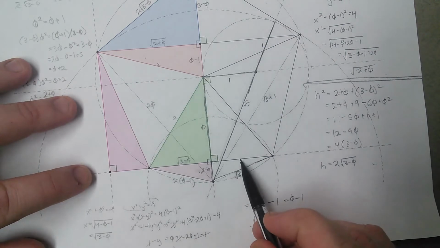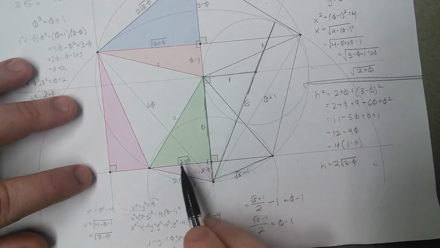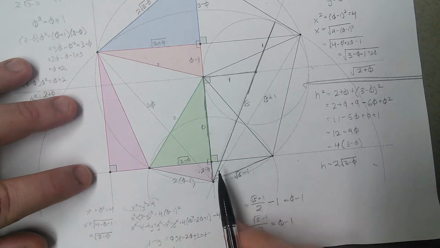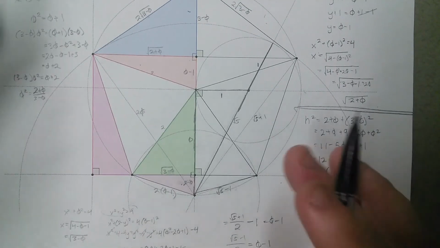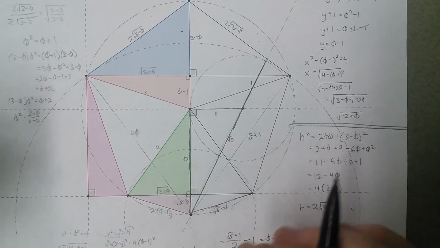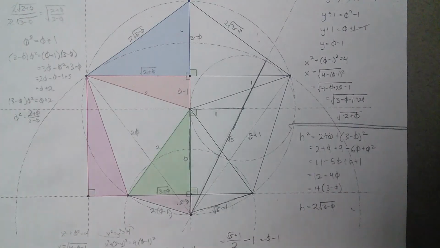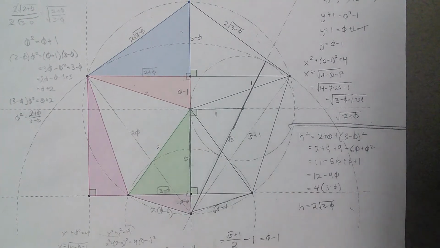So is this one, by the symmetric argument. So this whole thing is 2 times root 3 minus phi, and that's what this length is, and this length is. So we got 3 of them. We've almost shown that it's equiangular. How do we get the other 2?